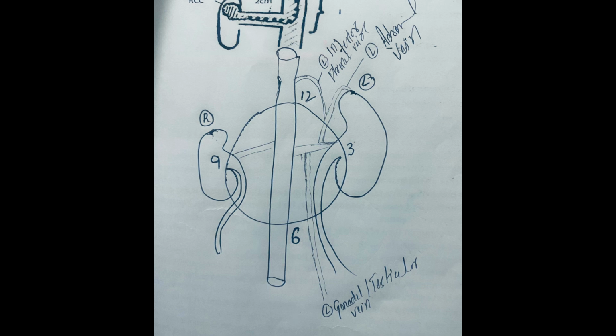As I have shown in this diagram, we can ligate the left sided renal vein, but not on the right side. So this concept is important.